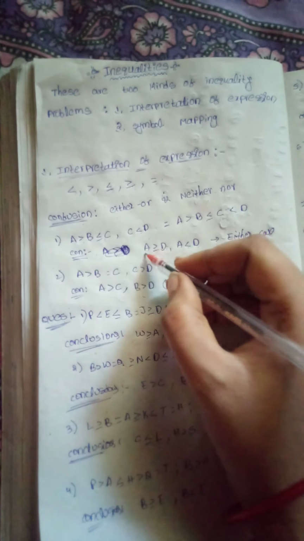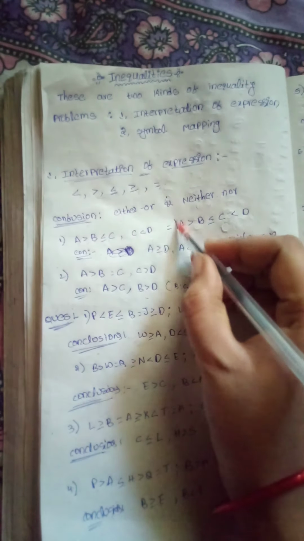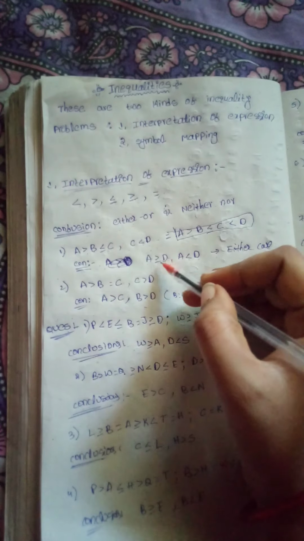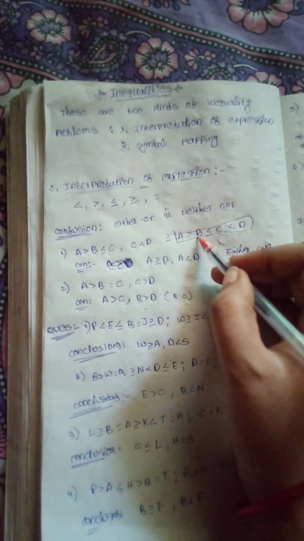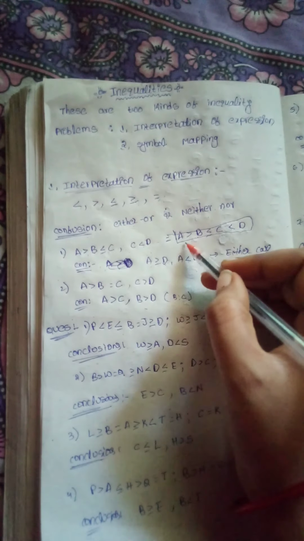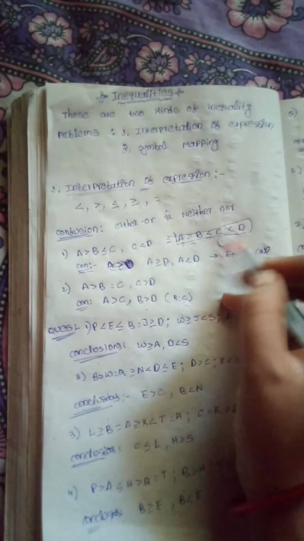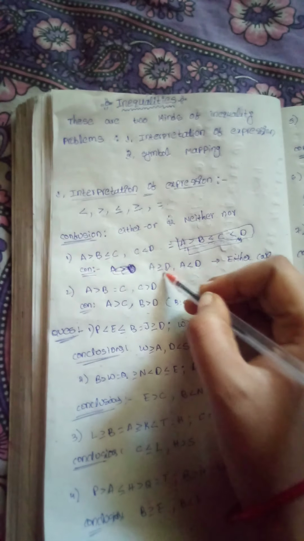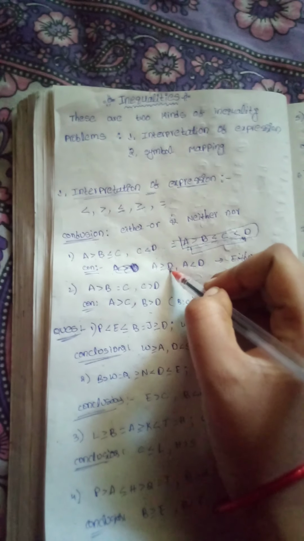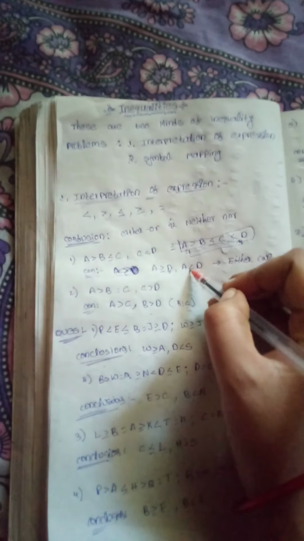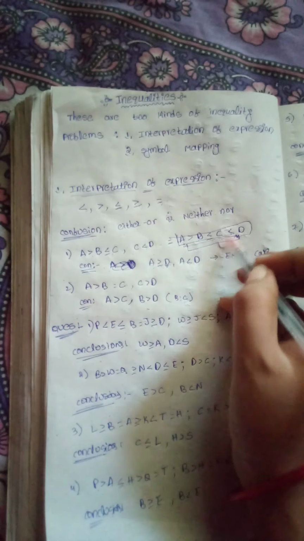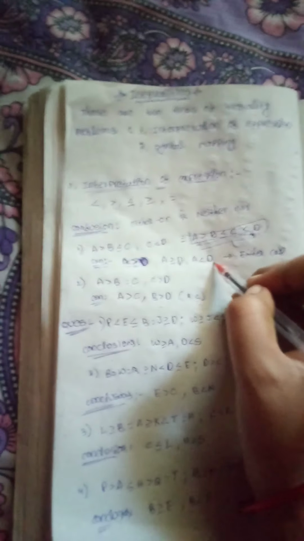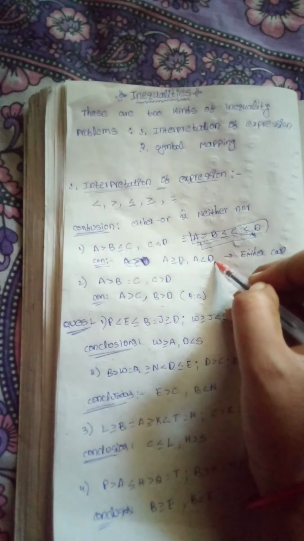We go to the first conclusion, a greater than or equal to d. If we see the relation between a and d in a greater than b less than or equal to c less than d, we clearly say that there is no relation between a and d. So a greater than or equal to d, is it true or false? We don't know exactly. And next, the second conclusion, a less than d. In this also we clearly say that there is no relation between a and d. We can't say exactly which one is true or false.